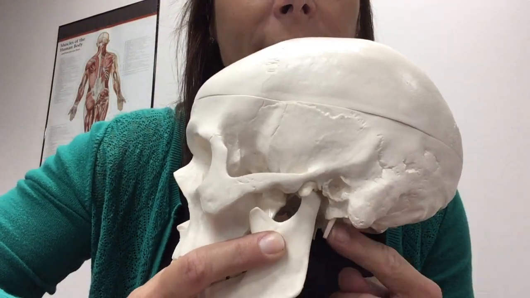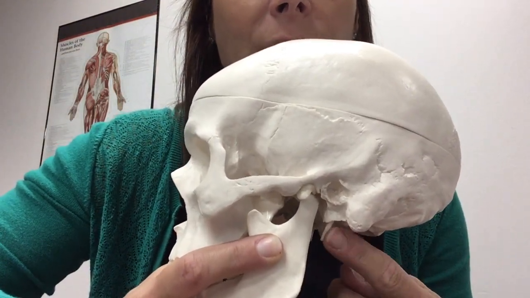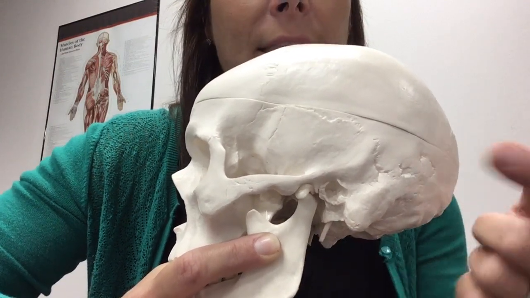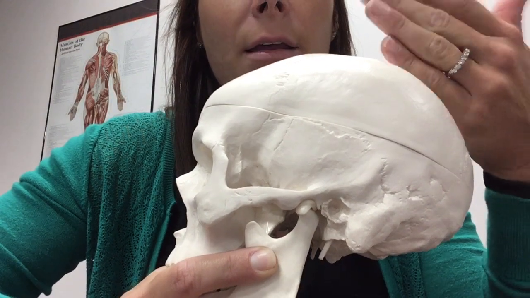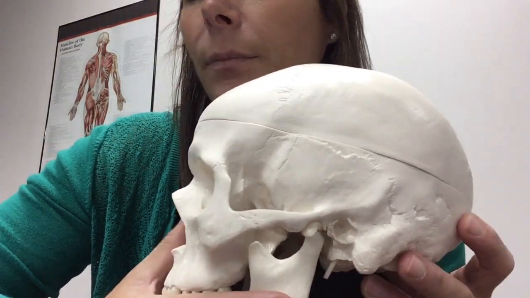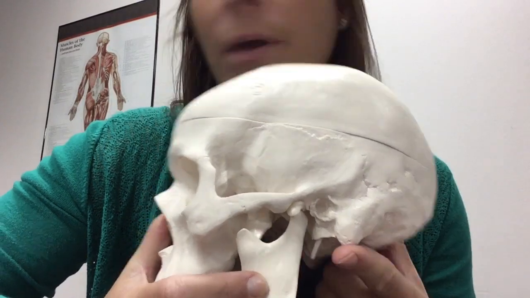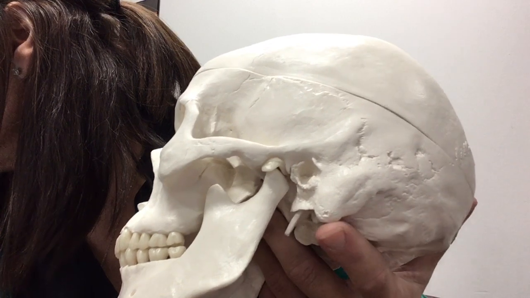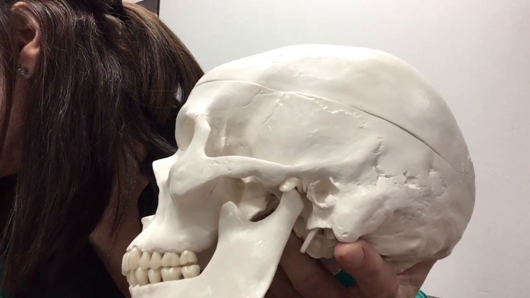So this little point that's sticking down right here is my external auditory meatus. Okay, the internal one you can't see on here because you'd have to cut this skull in half in a sagittal plane. Okay, my mastoid process, okay, is going to be this big, huge thing that sort of sticks out on the bottom.